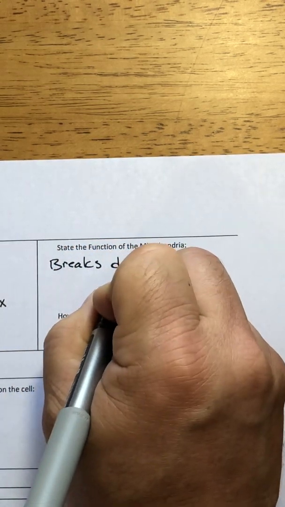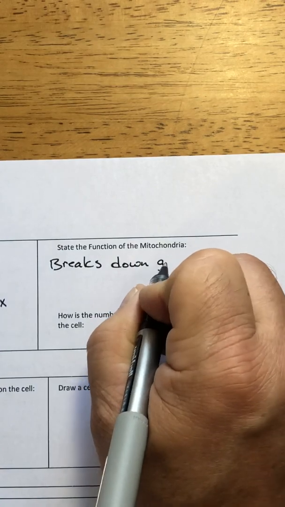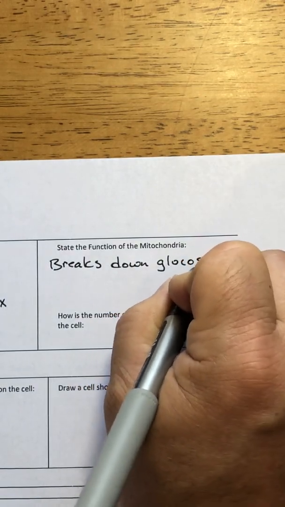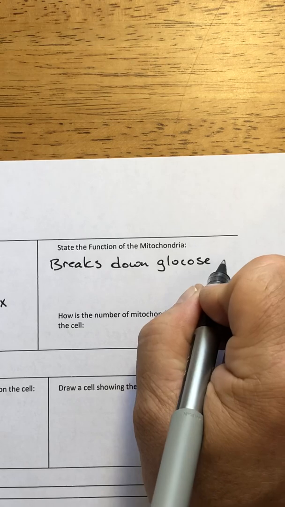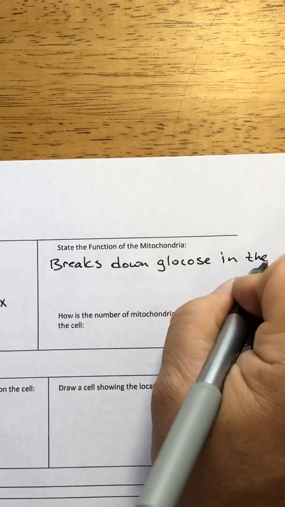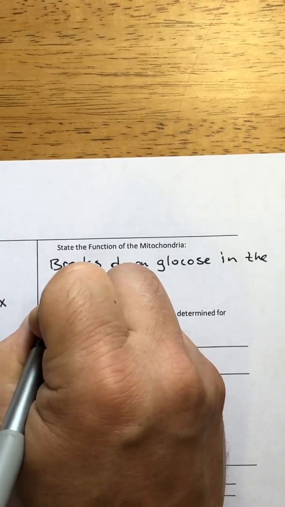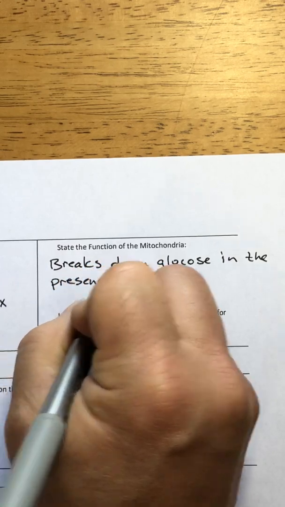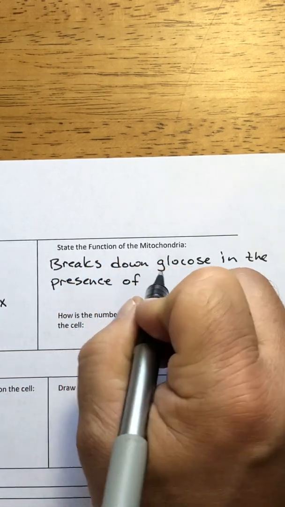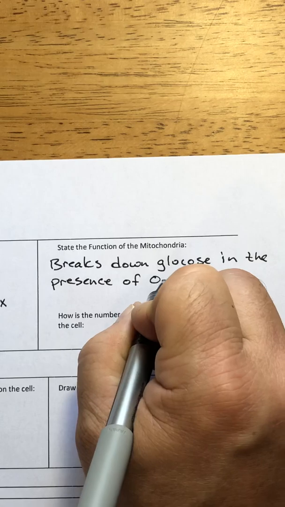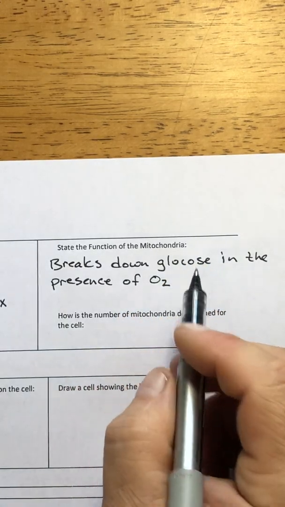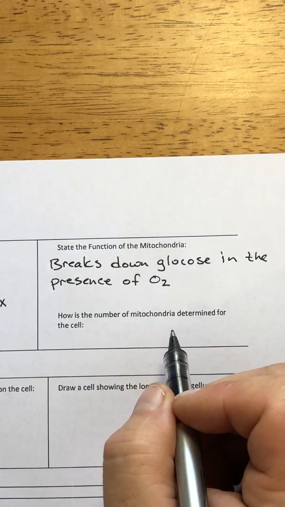it breaks down glucose. Remember that 6-carbon sugar in the presence of oxygen. Remember that oxygen exerts a strong pull on those electrons in the glucose molecule.